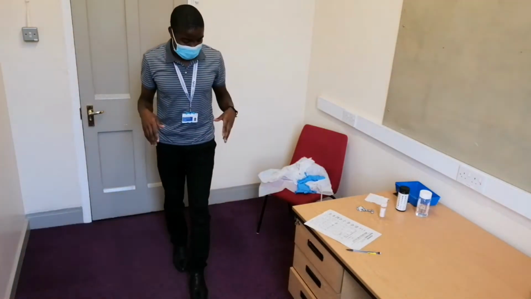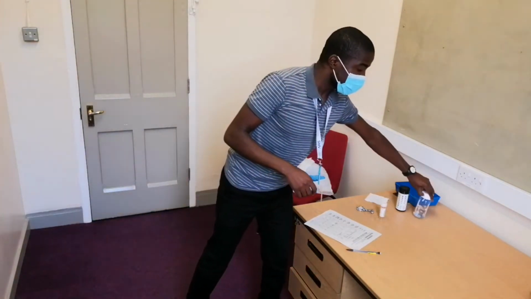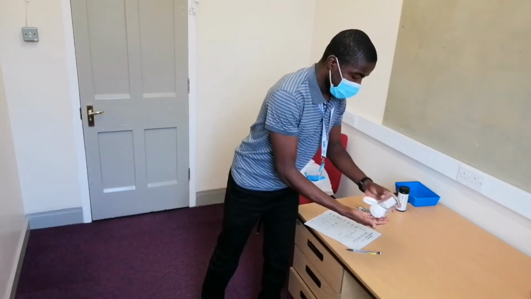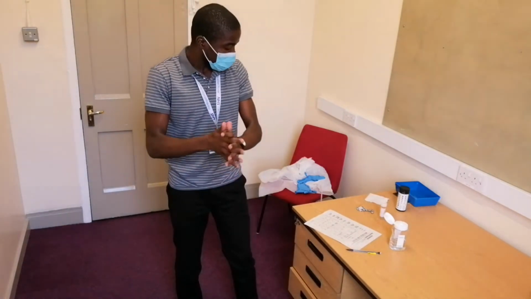So for this case, I enter the scene, check for scene safety, my scene is safe to approach. I do hand hygiene using the 7 steps of hand hygiene by WHO.